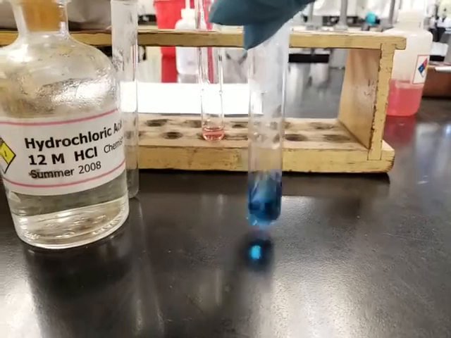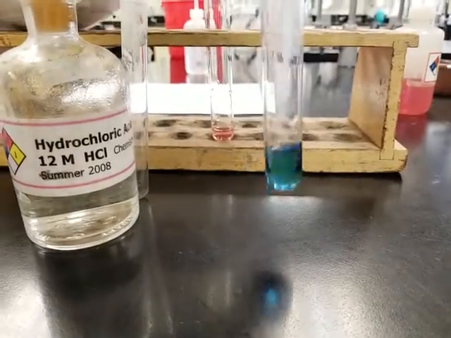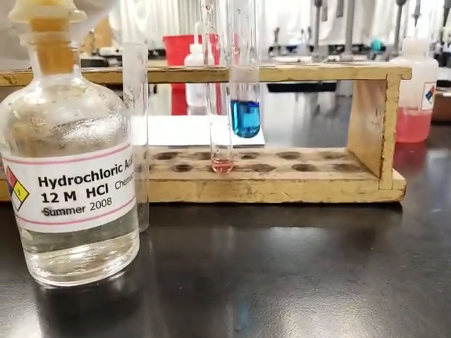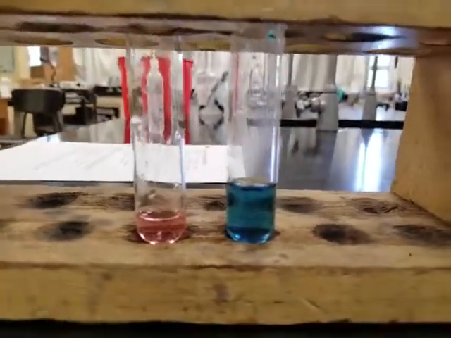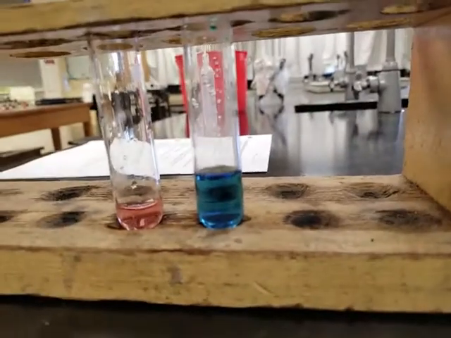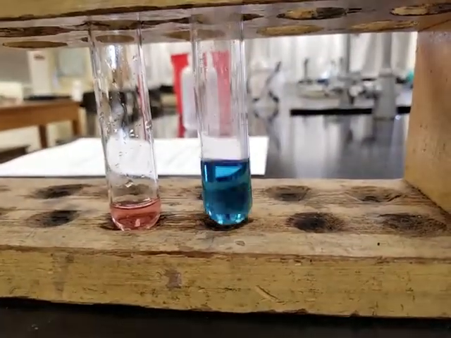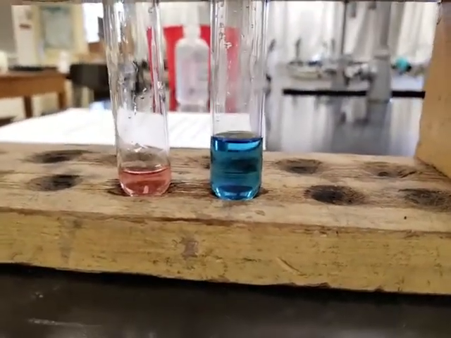All right, so what do you see? You see it? What is this color now? You describe it on your lab manual. Describe what this color is, all right?